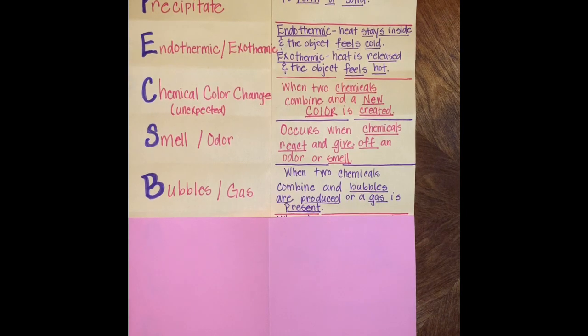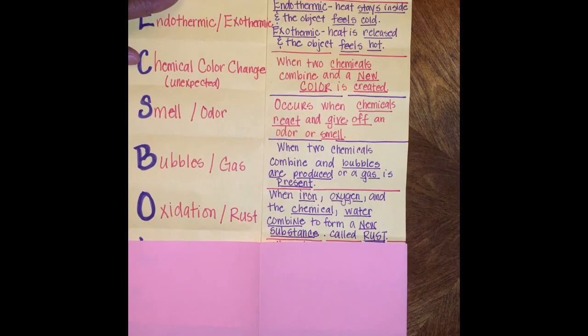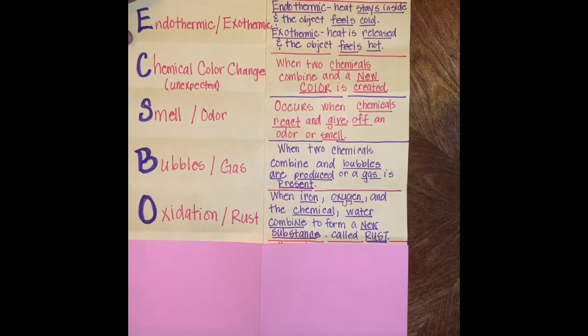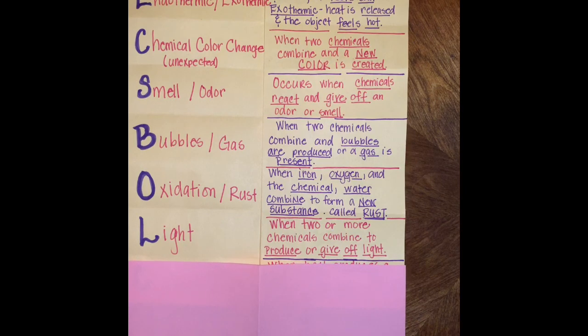So please excuse coughs, sneezes, burps, or it's going to be our oxidation. Oxidation is a really, really big word for science, but in real terms, it only means rust. So when iron, oxygen, and the chemical formula, water, combine to form a new substance, we call it rust. We see things rust every day. So make sure that you understand oxidation is rusting.